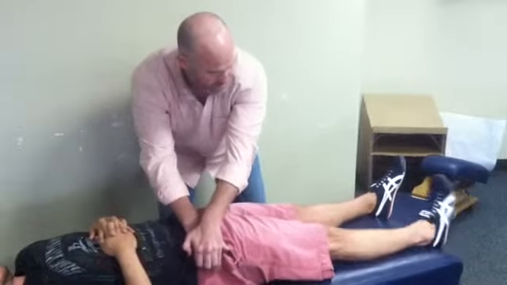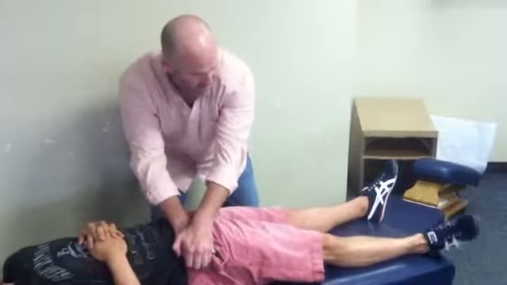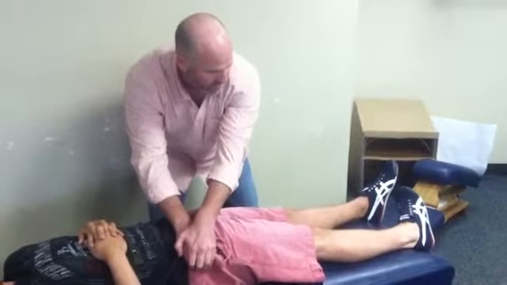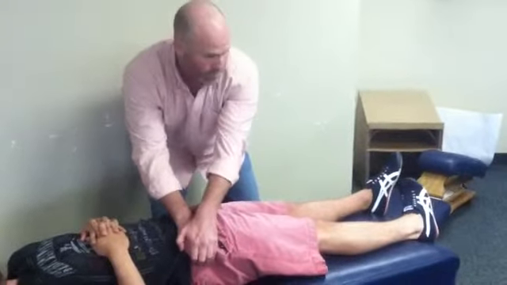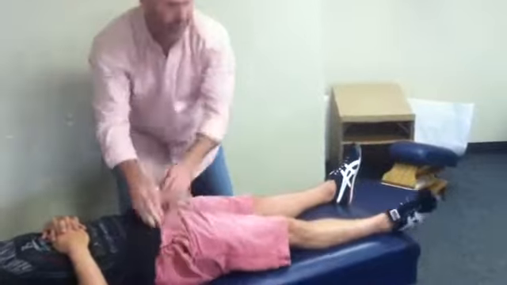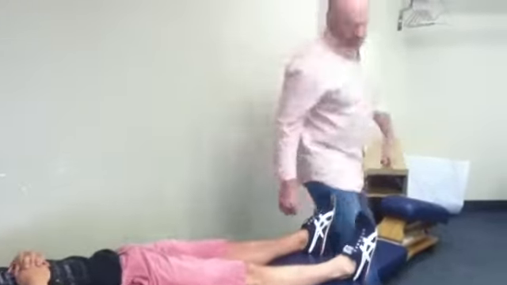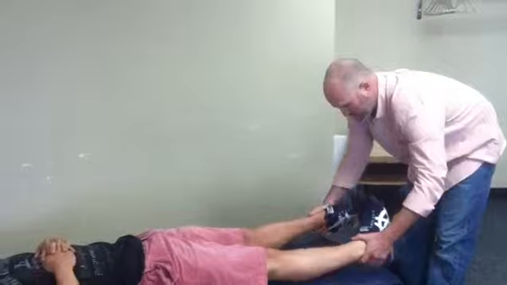We'll do that once, twice, and then the third time we're going to do a count of 3, and it's going to be a quick one. So 1, 2, 3, boom. Then we'll go back and retest, and they're even on both sides.